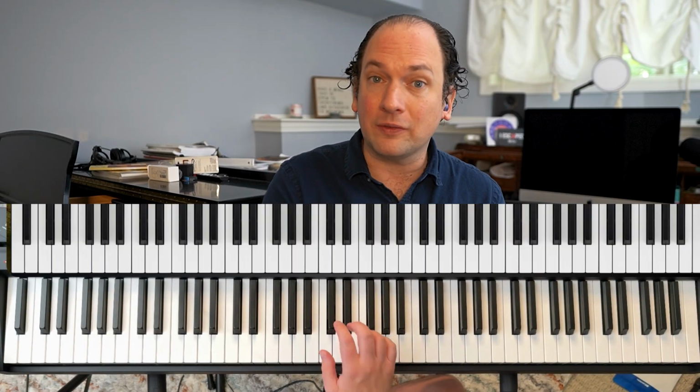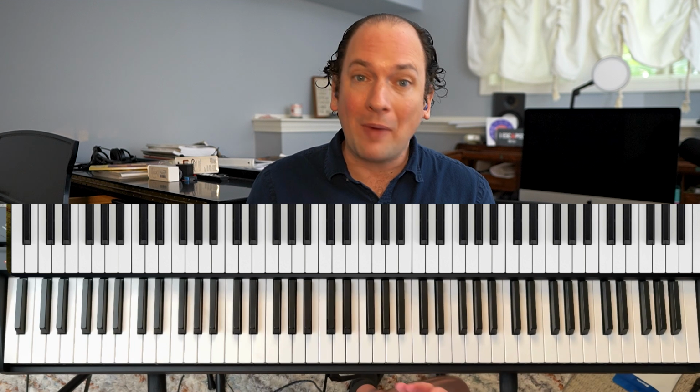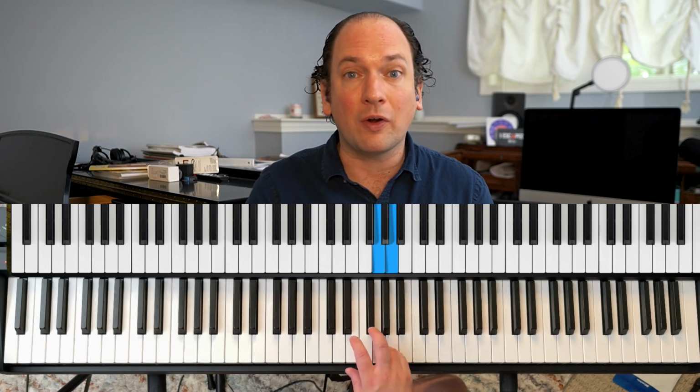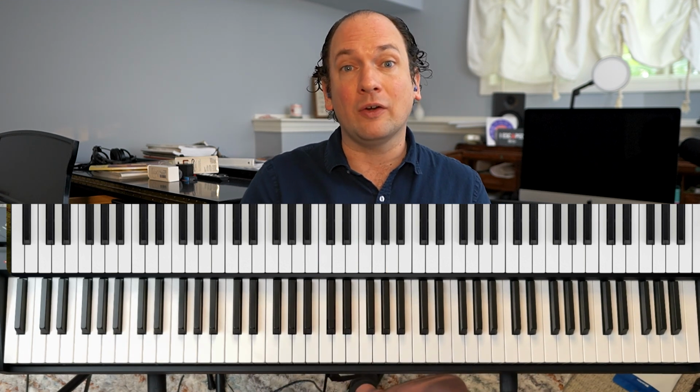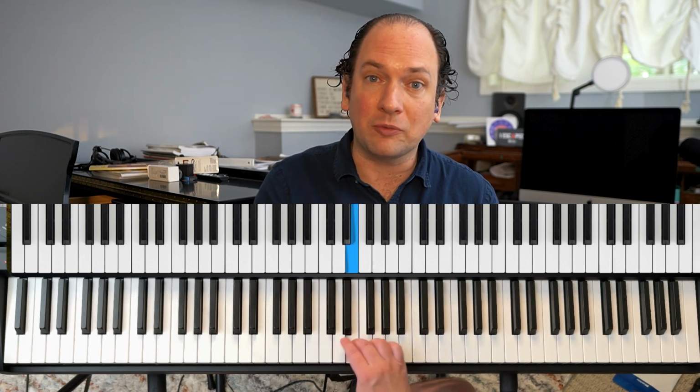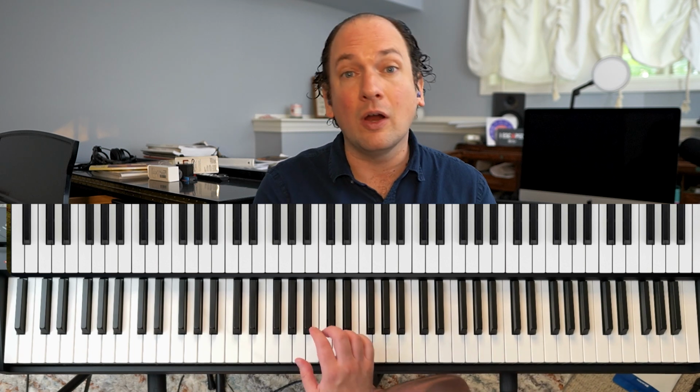Every major scale that sounds like this has a relative minor that sounds like this. So for every major, there's a minor. For every minor, there's a major. And we call them relatives because they use the exact same notes. So for example, C major has no sharps or flats. Its relative A minor will also by default use no sharps or flats.